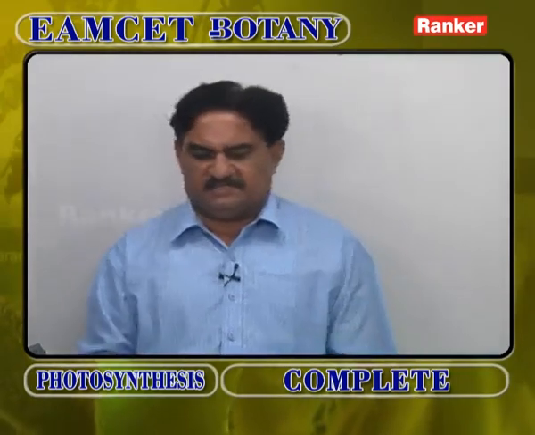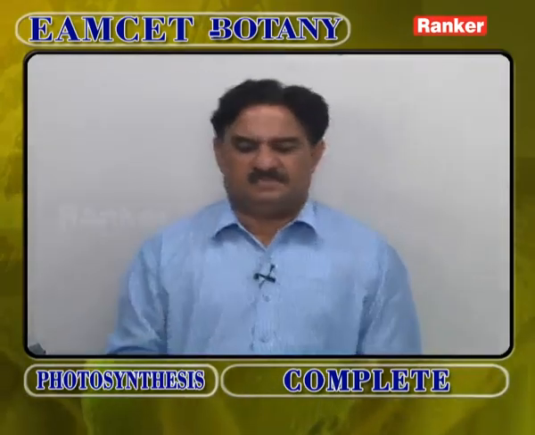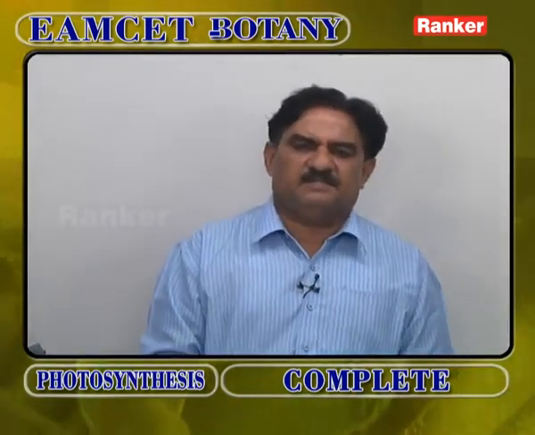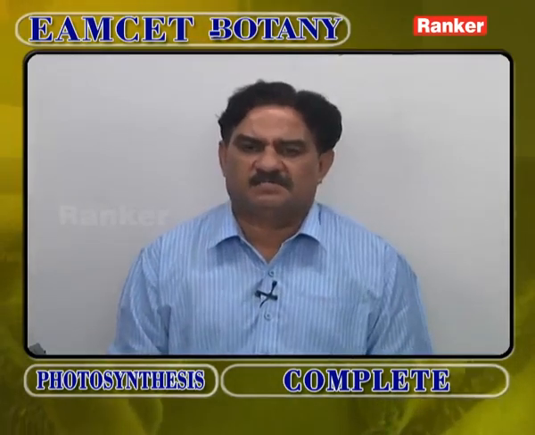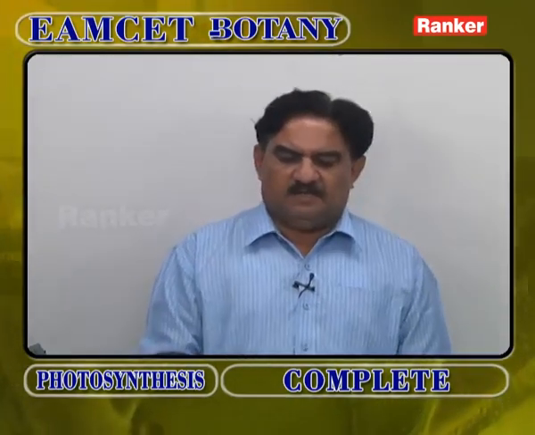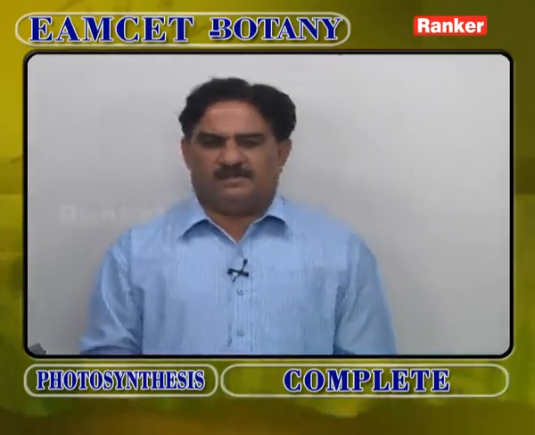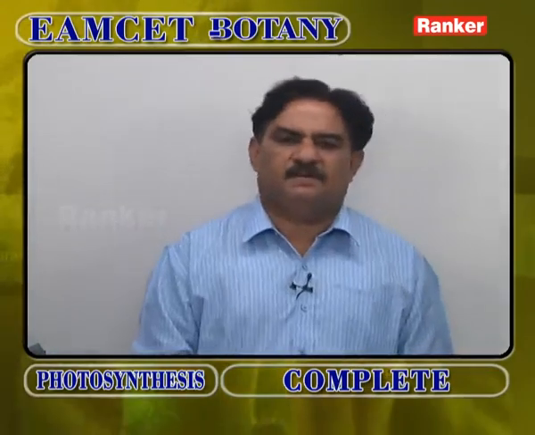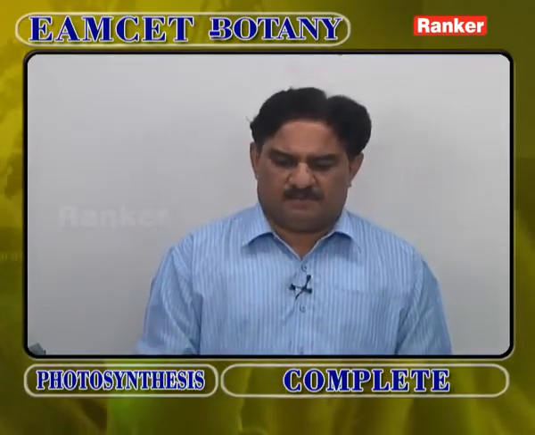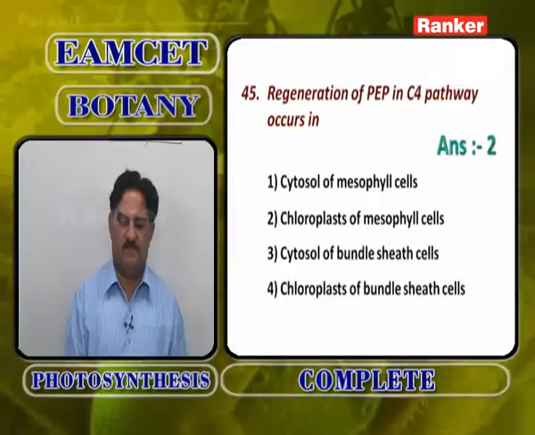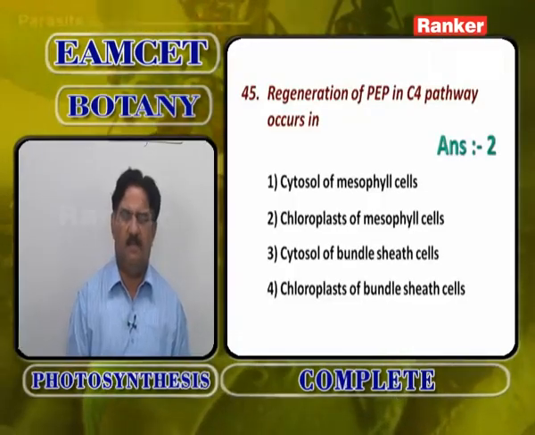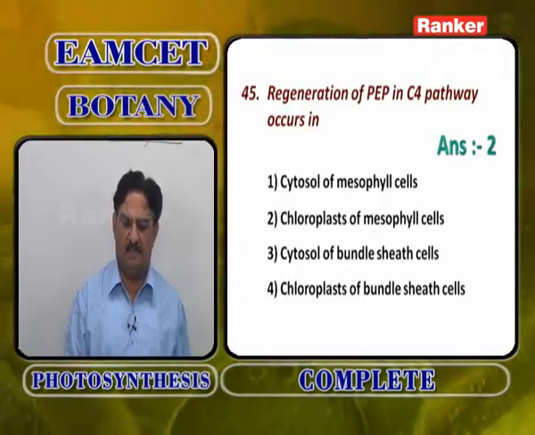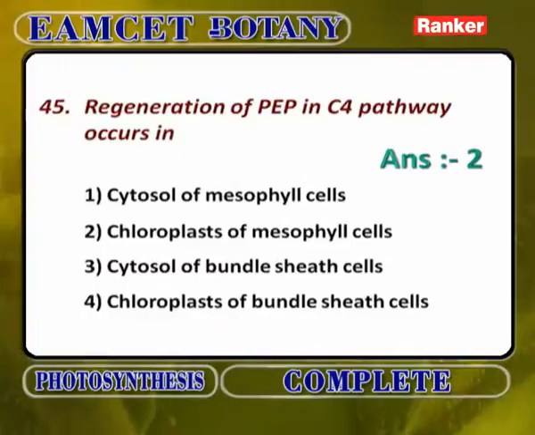Cytosol of bundle sheath cells is known for glucose synthesis. Cytosol of mesophyll cells is known for carboxylation of phosphoenol pyruvic acid. Chloroplast of bundle sheath cells is known for oxidative decarboxylation of malic acid and occurrence of the C3 cycle by carbon dioxide absorbed by RuBP. So, chloroplast of mesophyll cells is the place where regeneration of PEP in the C4 pathway occurs. Second option.